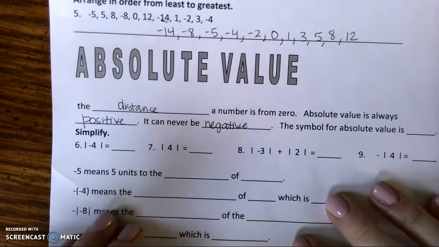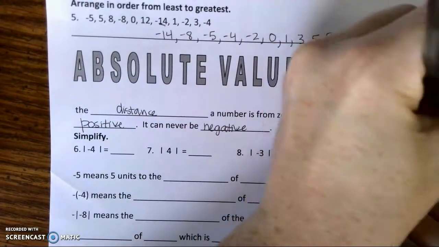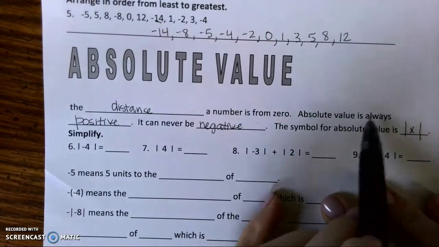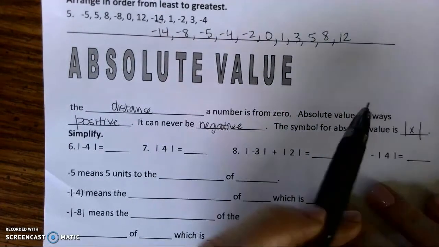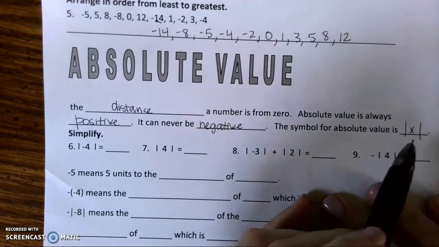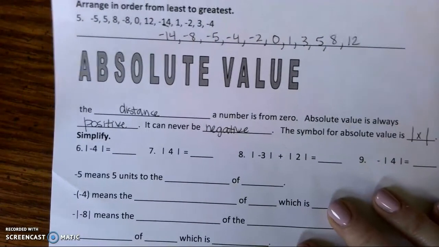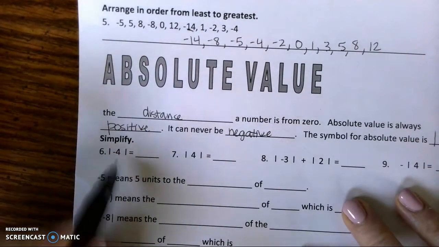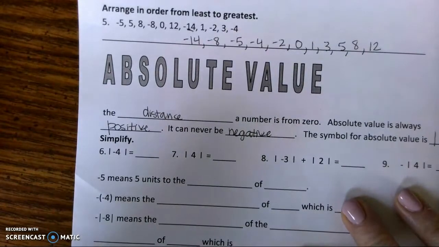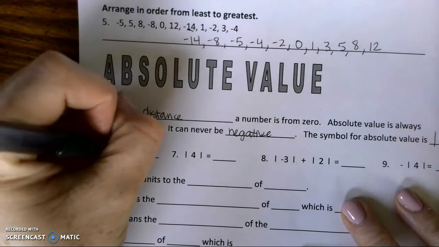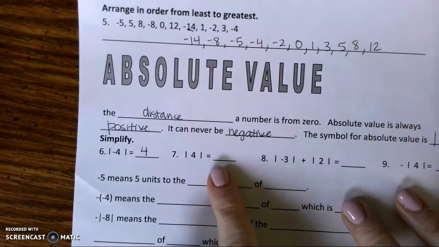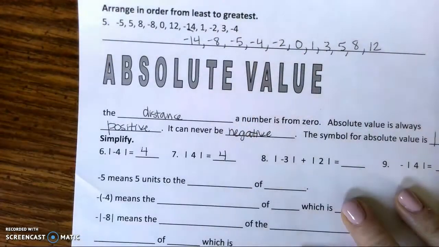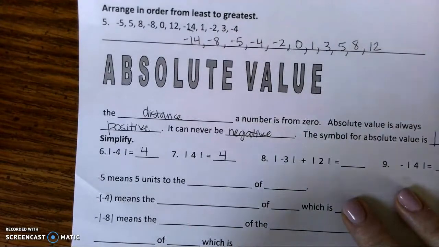The symbol for absolute value is two little bars and then a number in between, so I'm just going to put x. That would say the absolute value of x, where we'll be using specific numbers. So let's look at some examples. We have the absolute value of -4. That's just saying the distance from -4 to 0 is 4 units. The next one, we have the absolute value of +4. Once again, 4 is 4 units away from 0.